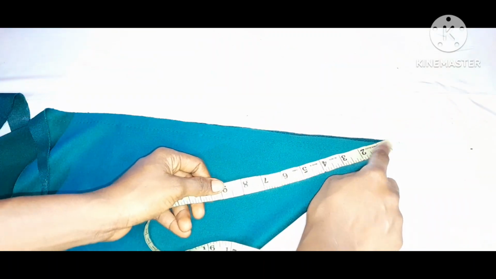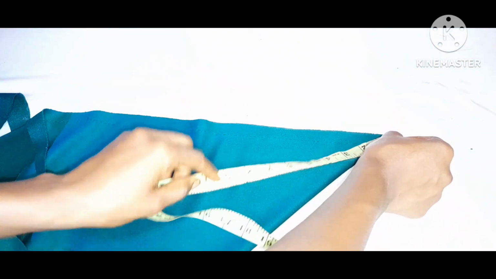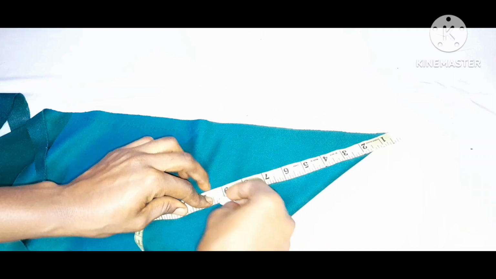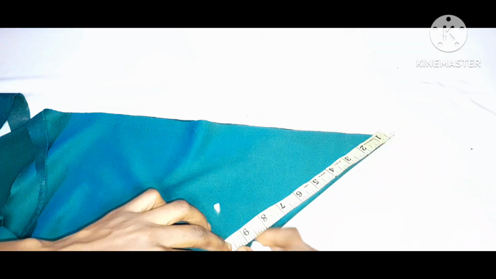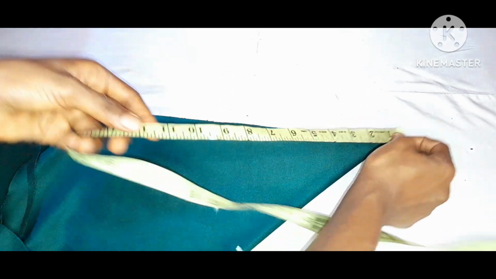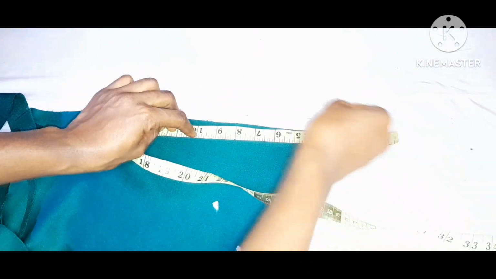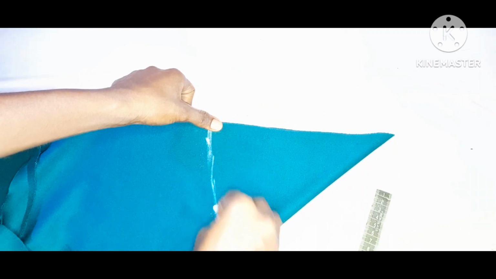So guys, I went ahead to arrange my fabric in a triangular form. From the tip, you measure out 9.5 inches. Then I'm going to go down by 2 inches.